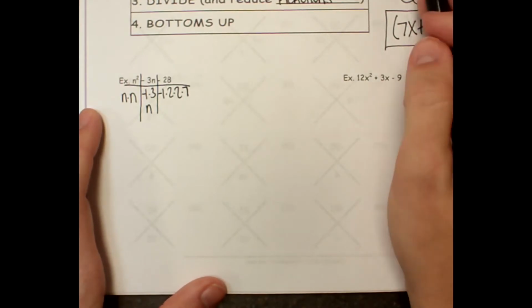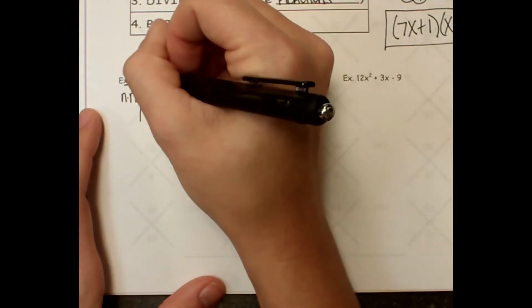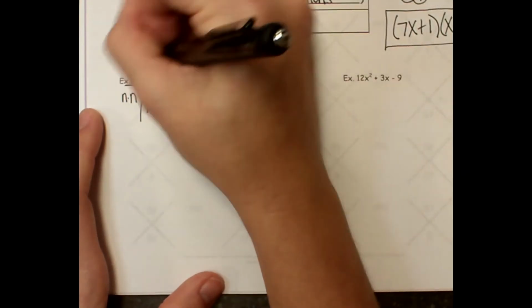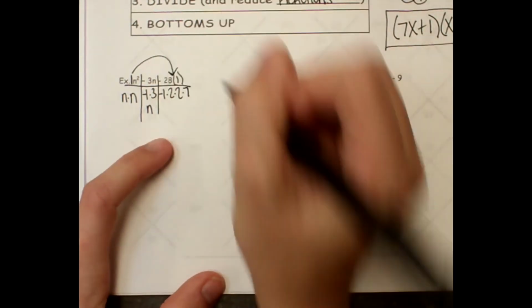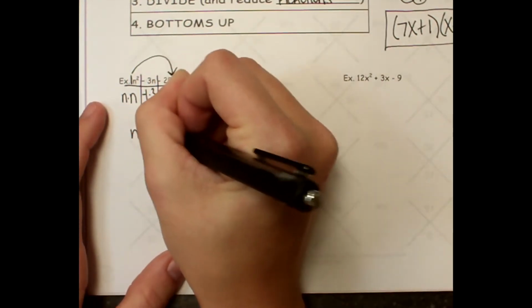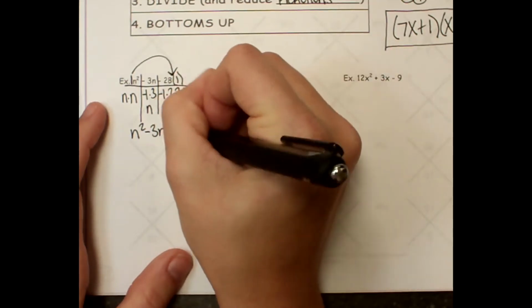Slide and multiply. Well, my last example had a 7 up in front. If you look, the number in front here, there's nothing there. So you would make it an understood 1. If you multiply it, it doesn't change anything. So your equation is still n squared minus 3n. Negative 28 times 1 is still just a negative 28.